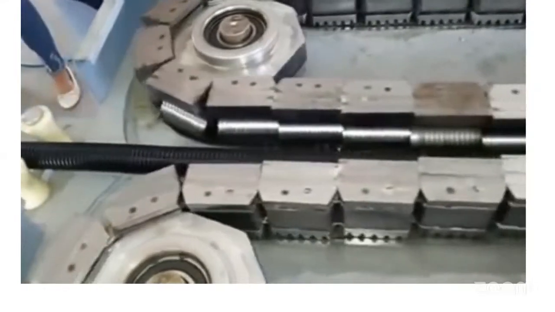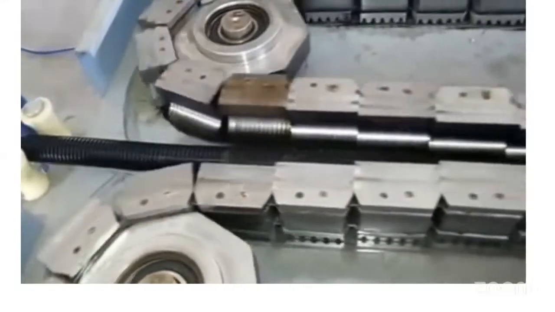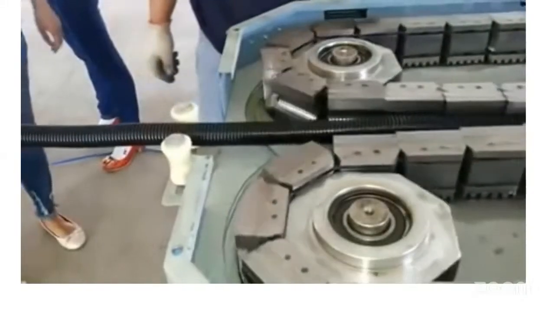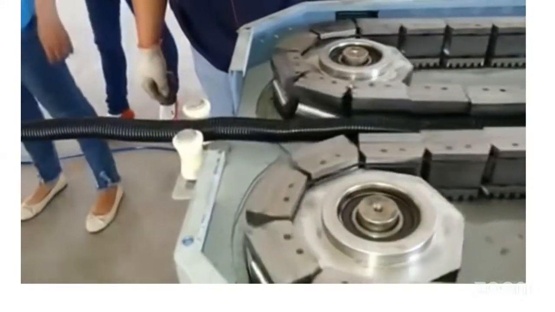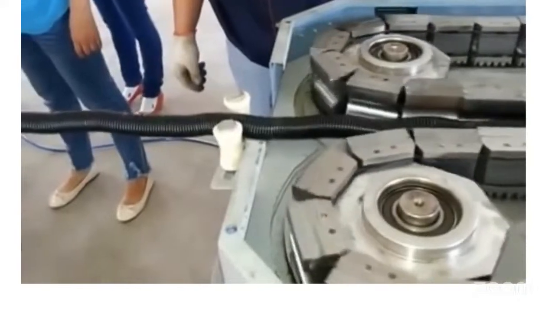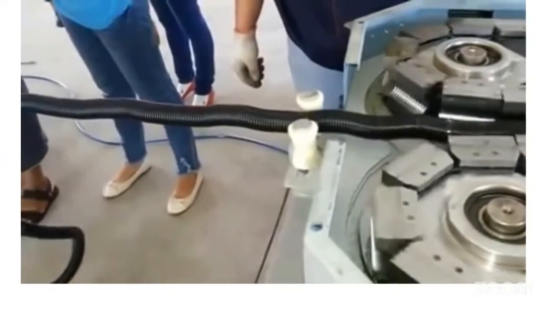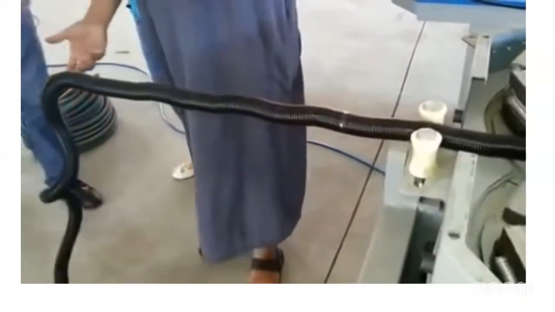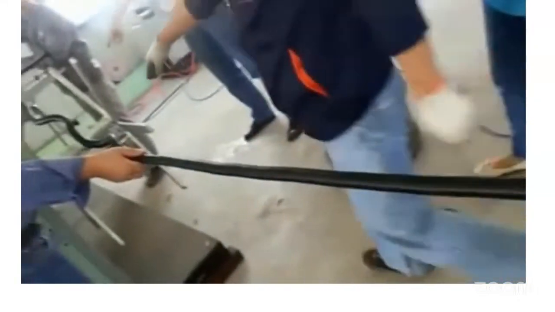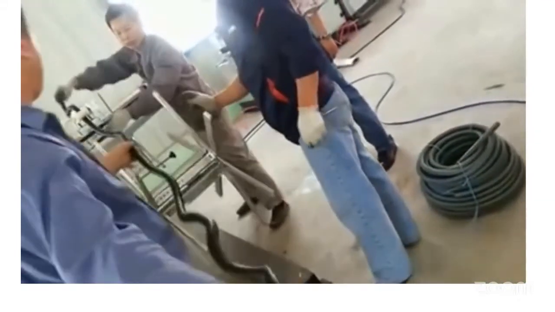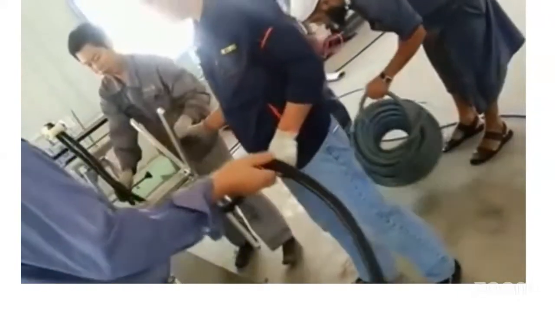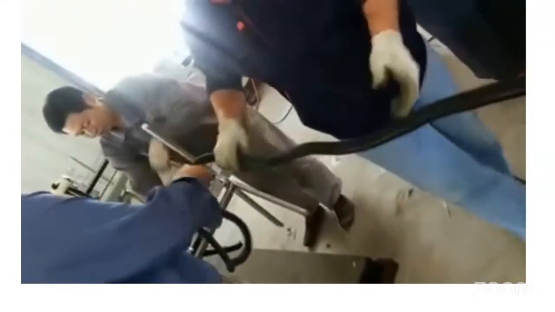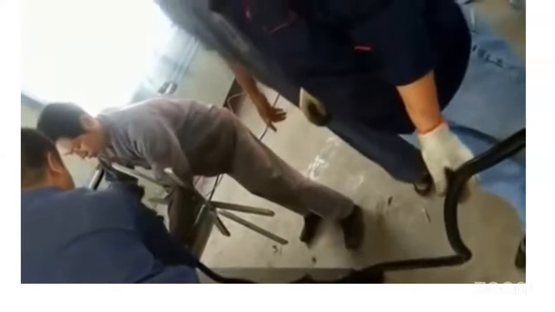This is, friend, polyethylene material. Remember this thing. And polypropylene. See, there's a winding roll, and the pipe gets wound on that.